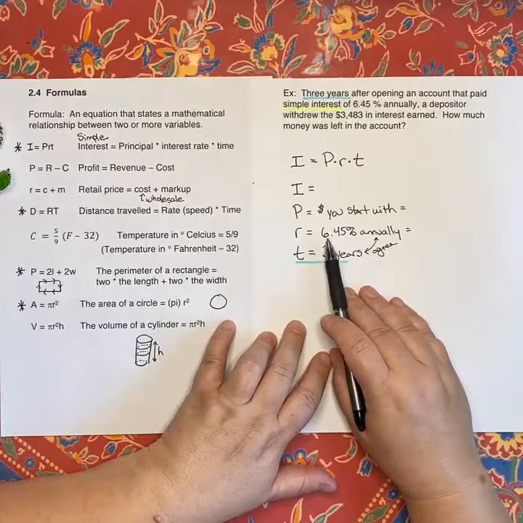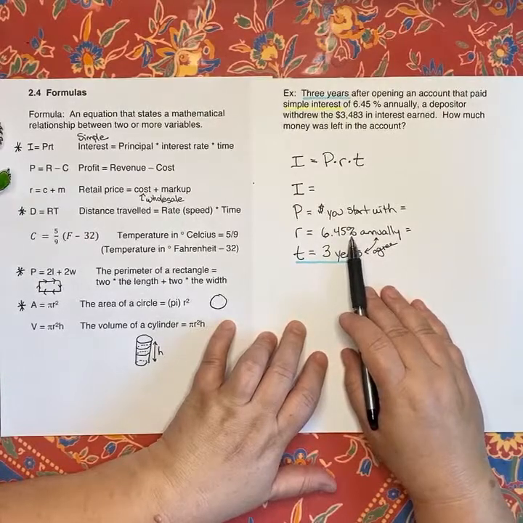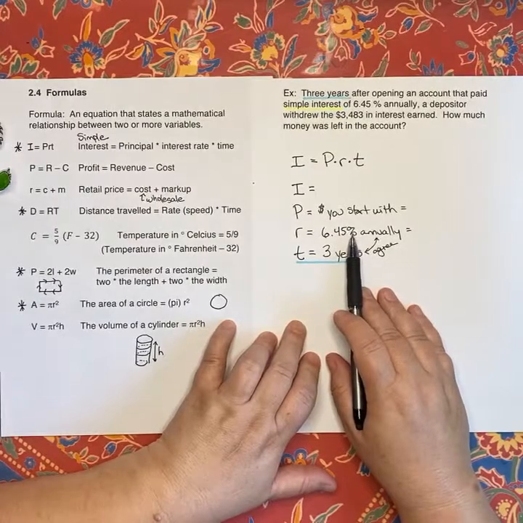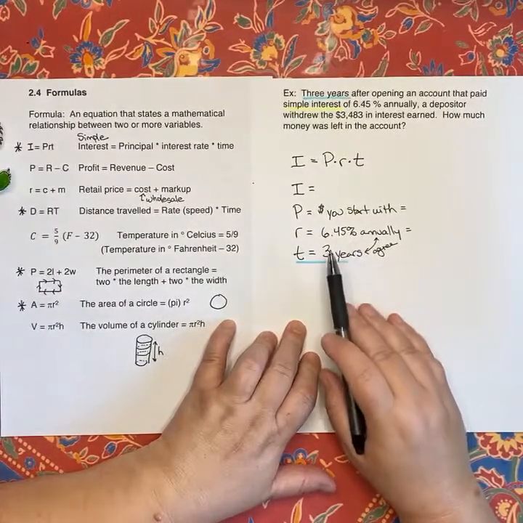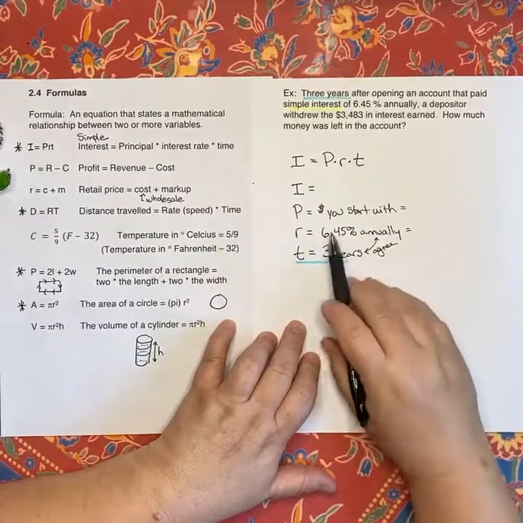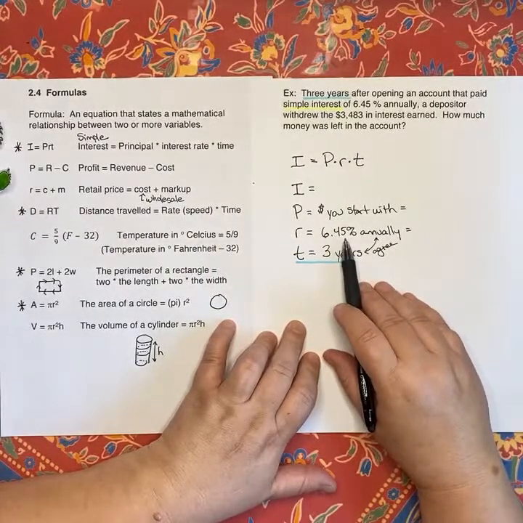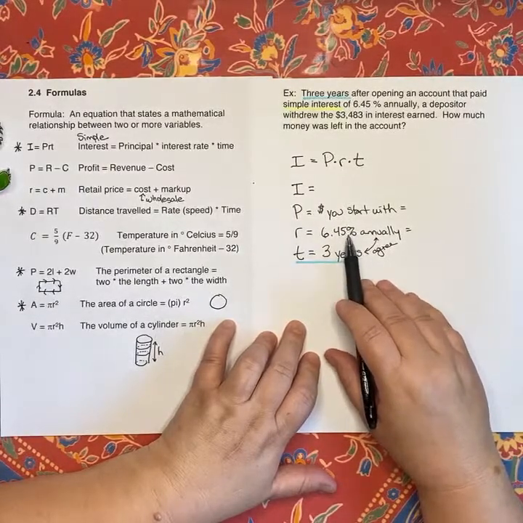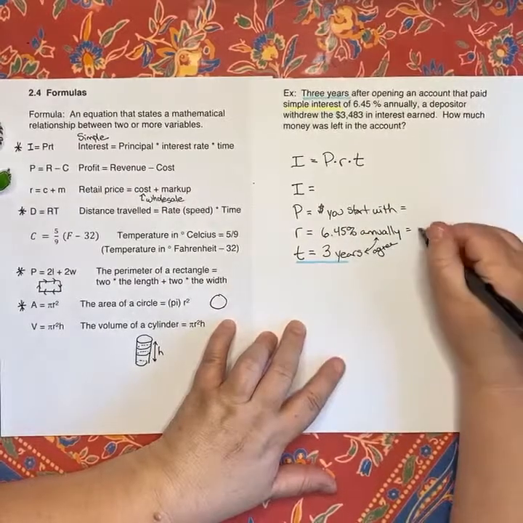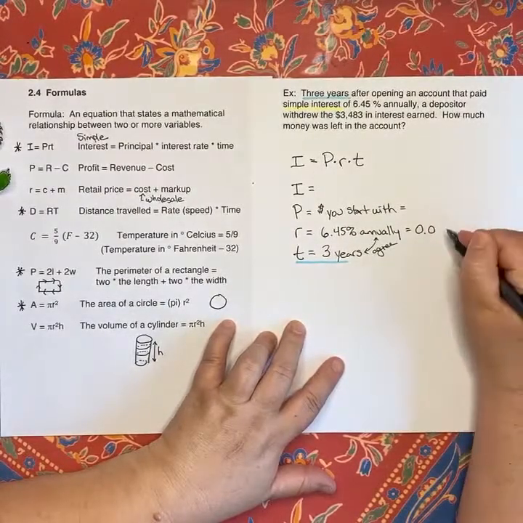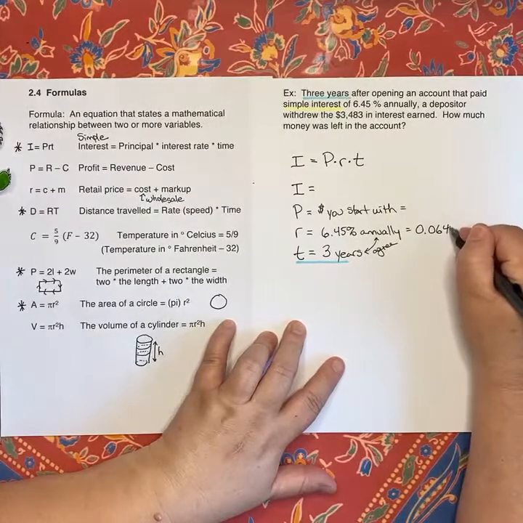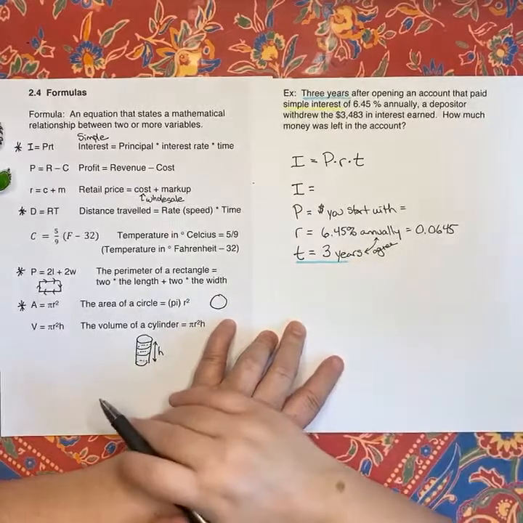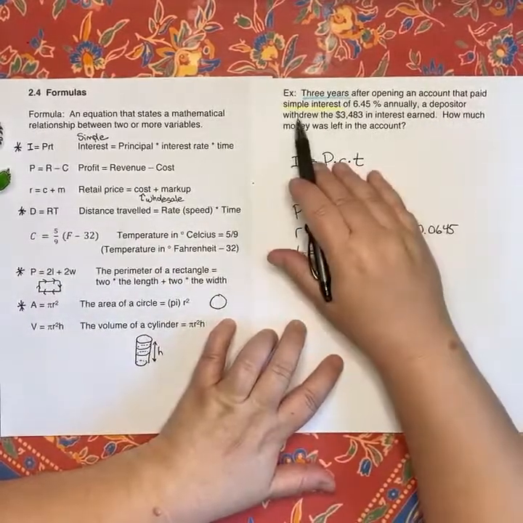And then the second thing is, remember that with interest, with percents, we just practiced this in the last section. With percents, you've got to convert to a decimal to use it in a formula or in algebra. So remember, percents are like the cents, and I need to convert to dollars. So this is going to be 0.0645. That's my interest rate as a decimal. No percent sign anymore.